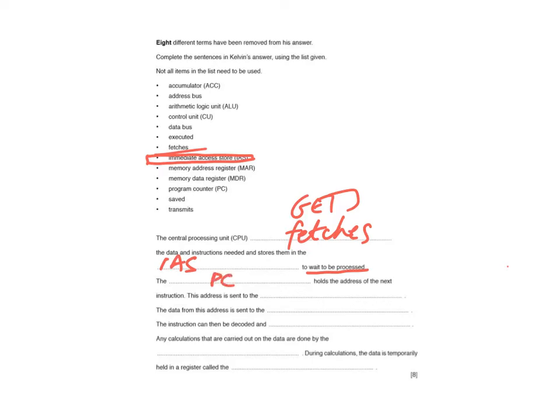Now, you might be thinking, oh, well, the memory address does that. No, the memory address holds the address of where it is. The PC, the program counter, keeps track of what instruction it is. The address is sent then to the MAR, where it's stored, rather than the actual location. We're talking sharp, the address we want to put to the MAR. The address is sent to the MAR.